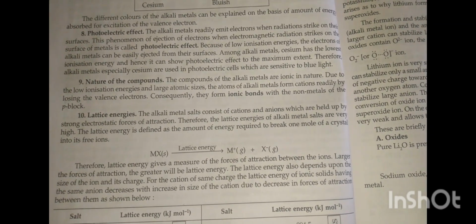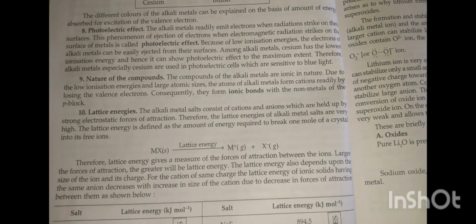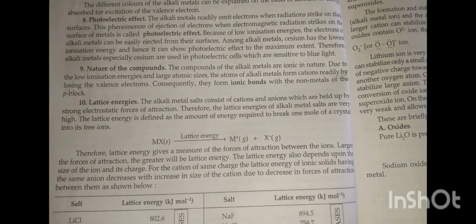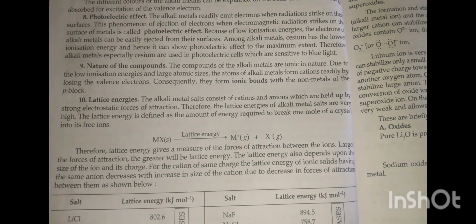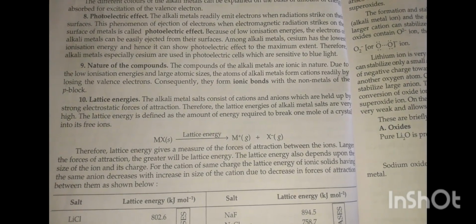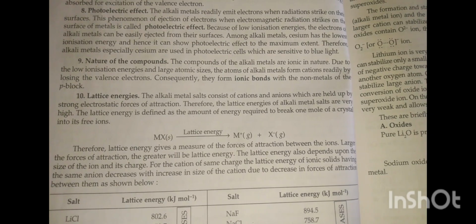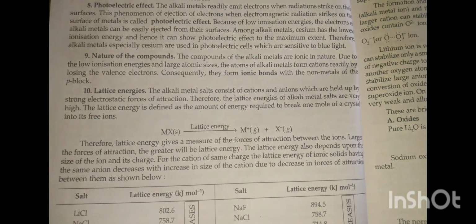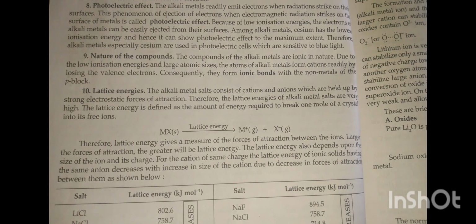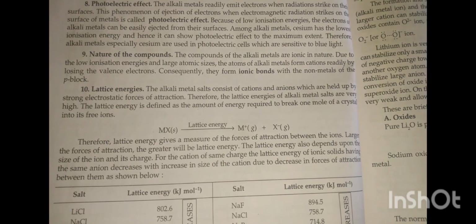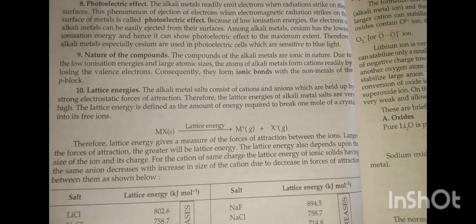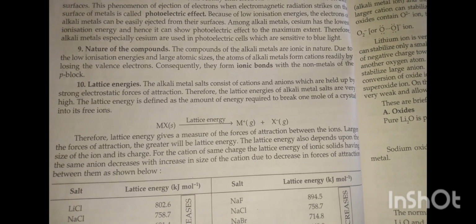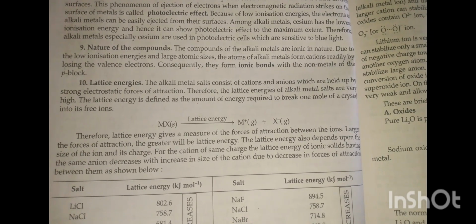Next is photoelectric effect. The alkali metals readily emit electrons when radiation strikes their surfaces. This phenomenon of ejection of electrons when electromagnetic radiation strikes the surface of a metal is called the photoelectric effect. Because of low ionization energies, the electrons of alkali metals can be easily ejected from their surfaces. Among alkali metals, cesium has the lowest ionization energy and hence it can show the photoelectric effect to the maximum extent. Therefore, alkali metals, especially cesium, are used in photoelectric cells which are sensitive to blue light.